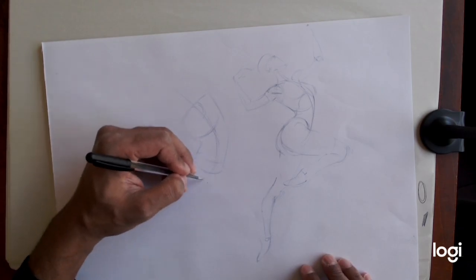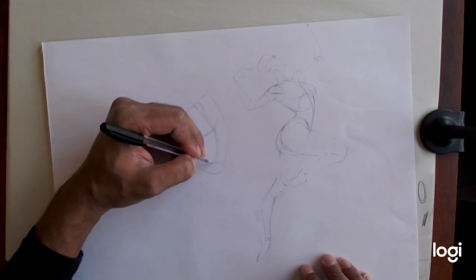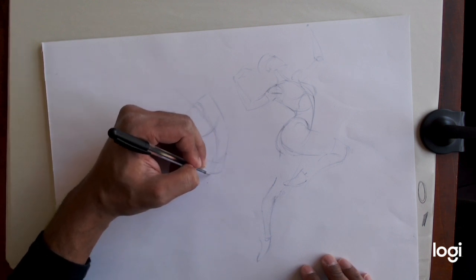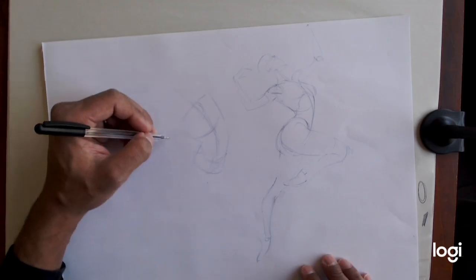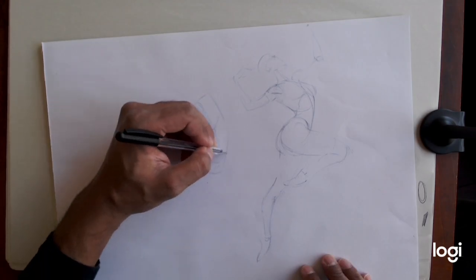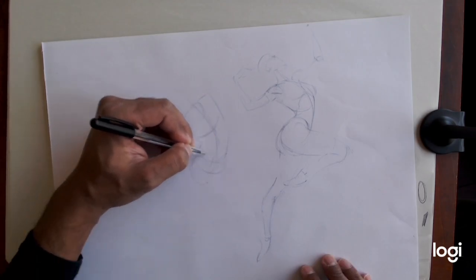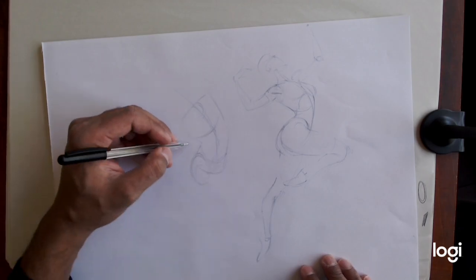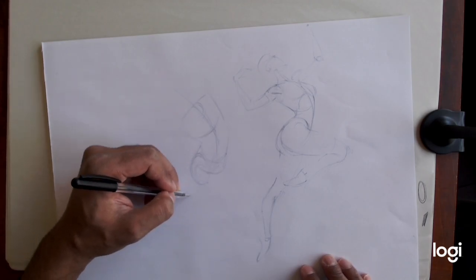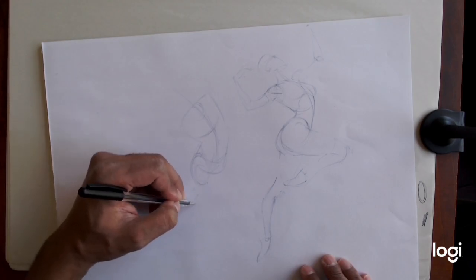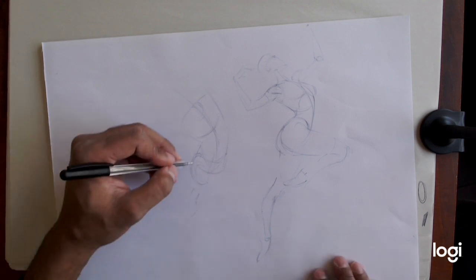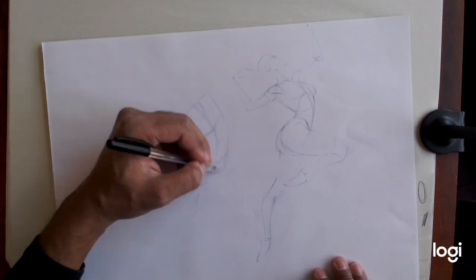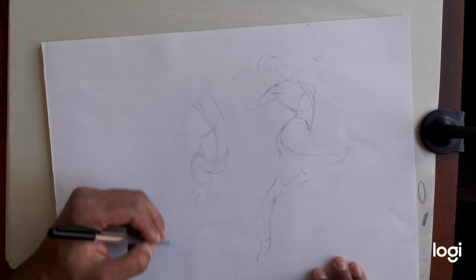Now the leg is coming up, so if I were to find the center line and maybe a little bit of the idea of the groin, so I know where the legs insert, then I can very quickly find a simple shape to represent the foreshortened leg, and I'll see a shape representing the foot, and the other leg is very strongly following the line of action.